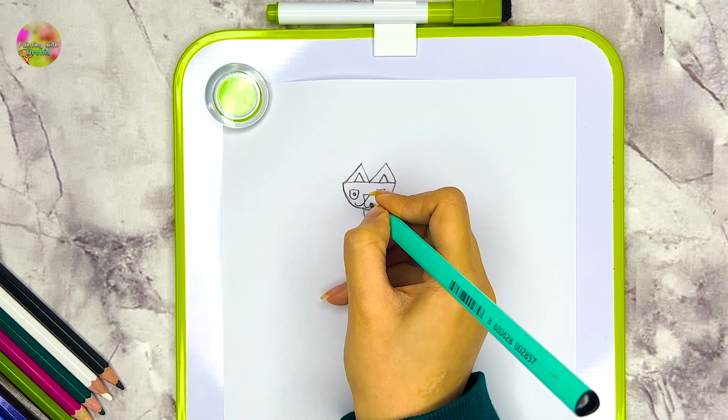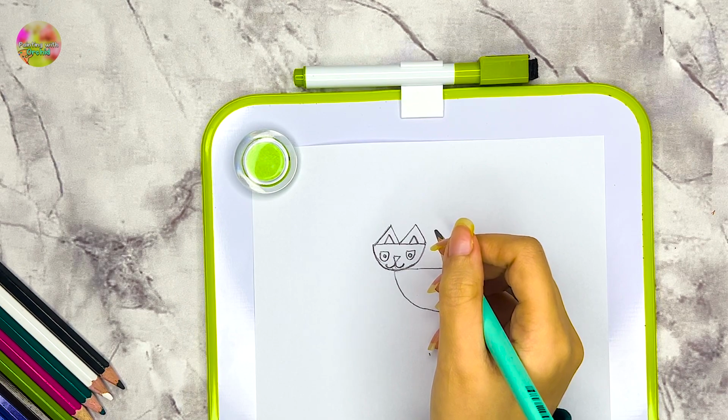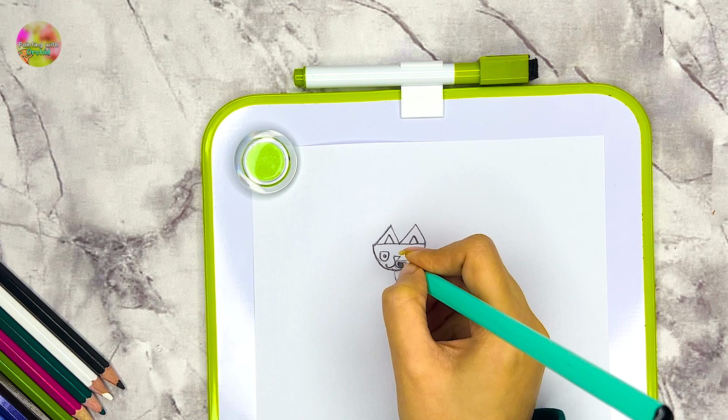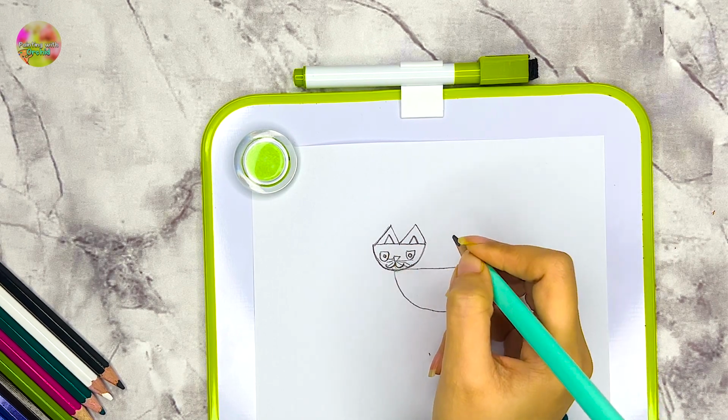One, two, three lines each side of the face for the mustache. One, two, three, like this.